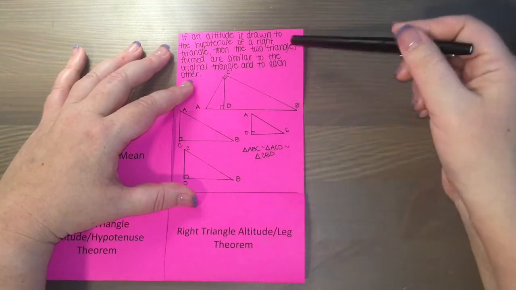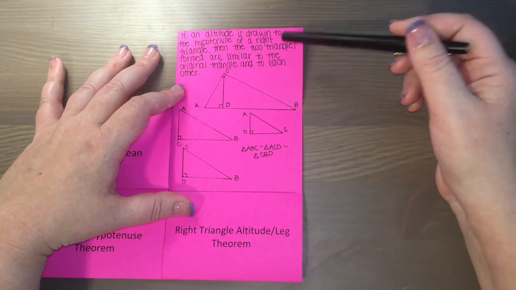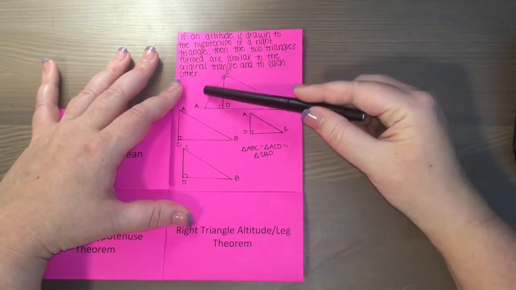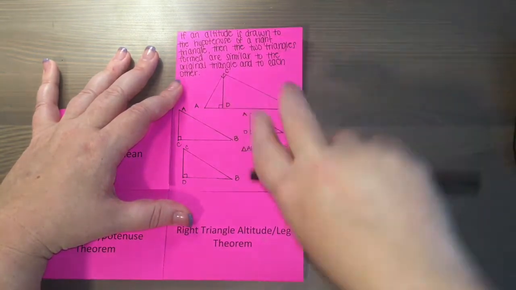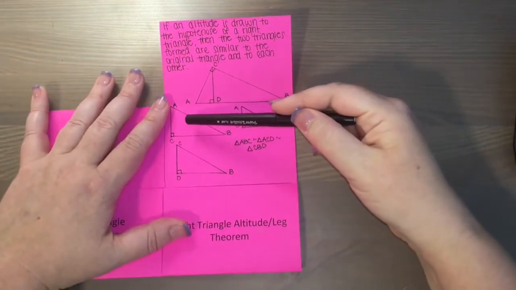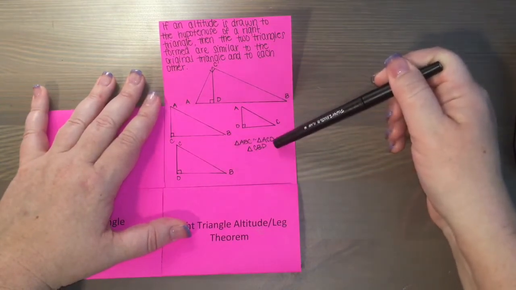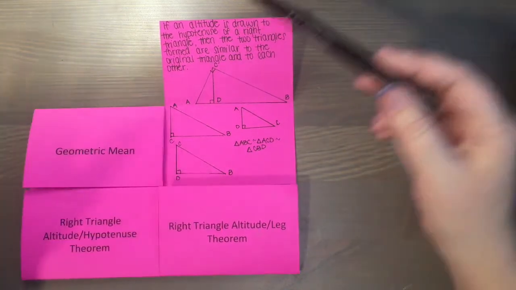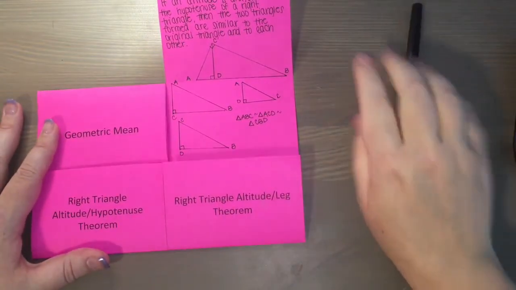So if an altitude is drawn to the hypotenuse of a right triangle, then the two triangles formed are similar to the original triangle and each other. So now we have three triangles here, and they're all similar to each other. Now there's some rotating and spinning around that we have to do, but if we draw them separate, you would get these three triangles here. And then we would have this similarity statement. So that is what happens when we do that. Now the geometric mean and this play together to come up with these two theorems.